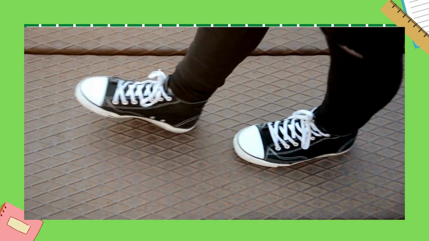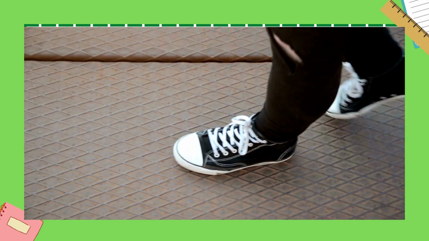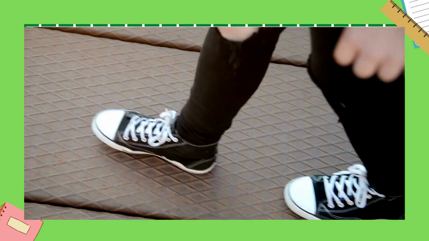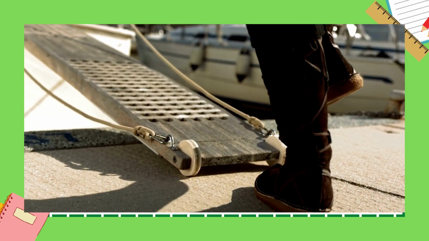A person walking. Newton's third law of motion: for every action, there is an equal and opposite reaction, can also be applied to explain how a person is able to walk. Action. When a person takes a step forward while walking, their foot exerts a force backward against the ground. This backward force is the action in this scenario. As the person pushes their foot backward against the ground, it propels them forward.